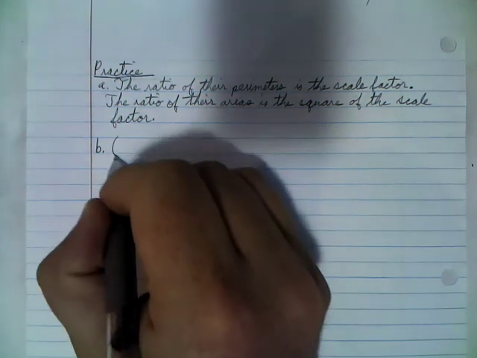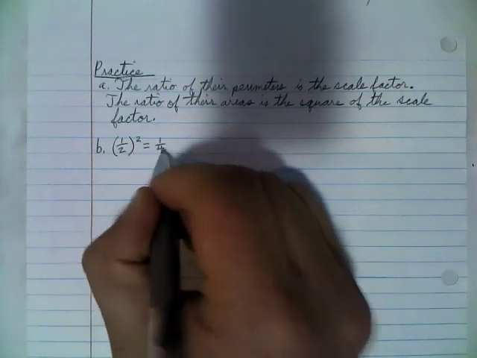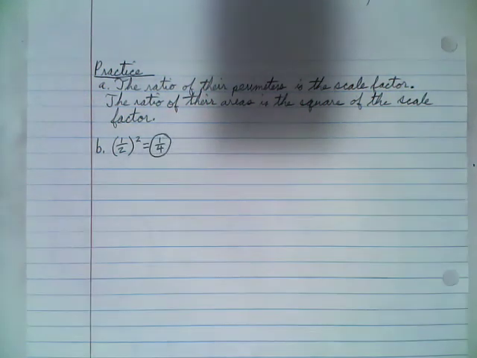B. The dimensions of a wallet-size photo are about half the dimensions of a 5-inch by 7-inch photo. The area of a wallet-size photo is about what fraction of the 5 by 7 photo? Well, area, so a scale factor here, we're going down half the dimensions. So our scale factor is 1/2. Since we're asking about area, area is a 2-dimensional measurement, so we're going to square that. So 1/2 squared is 1/4. So what fraction of the area will it be? 1/4 of the area.